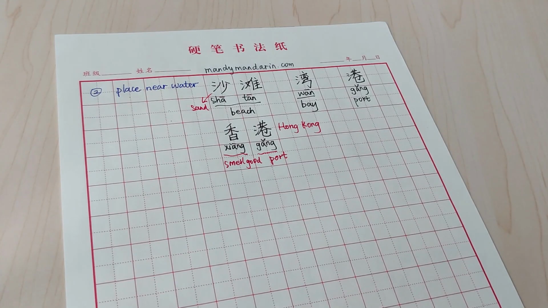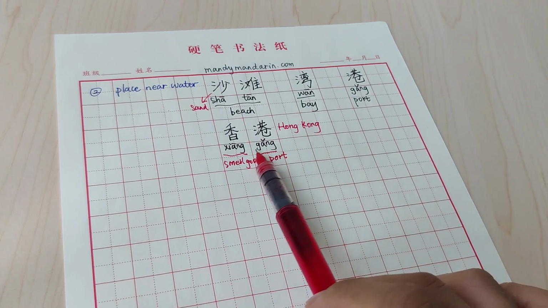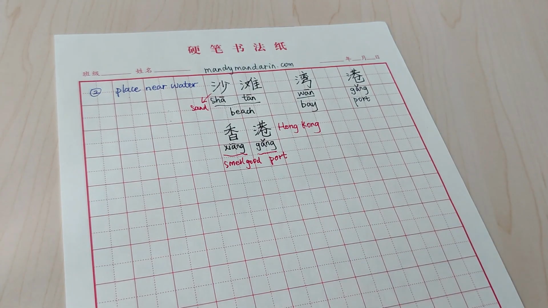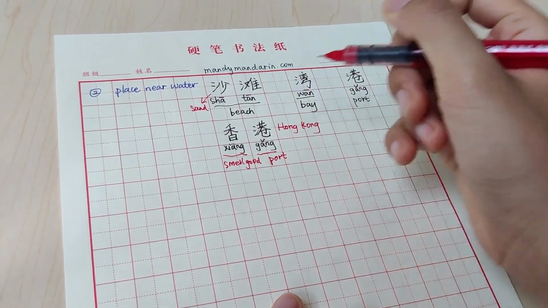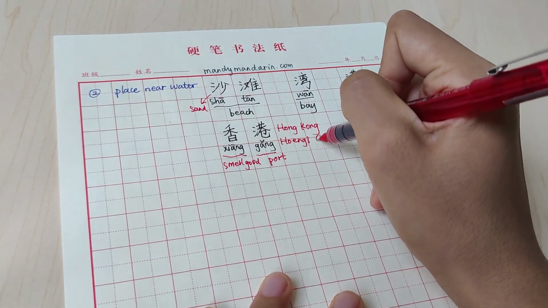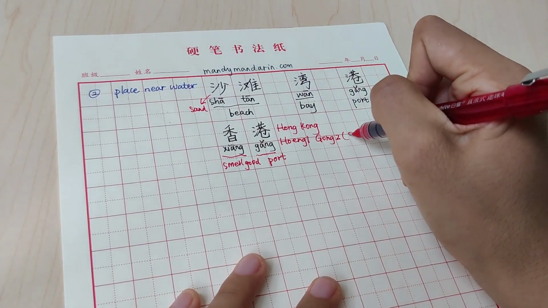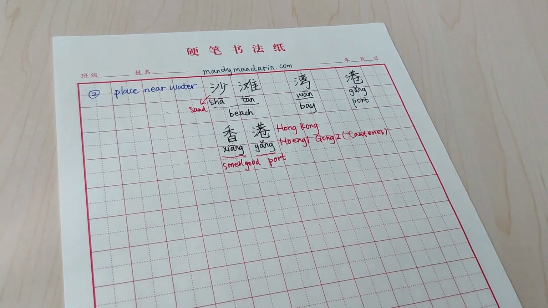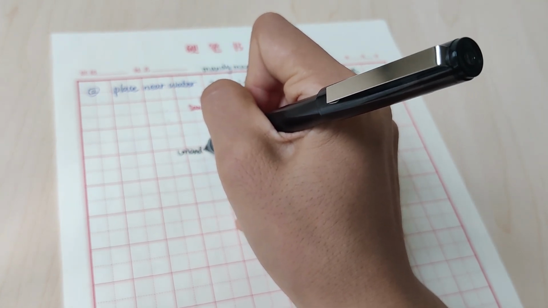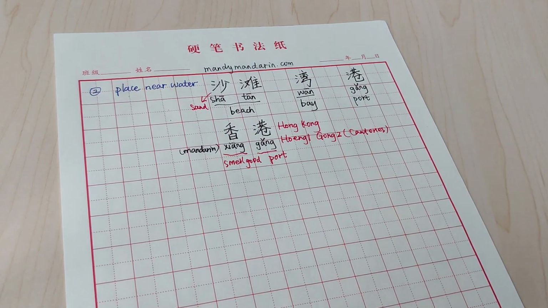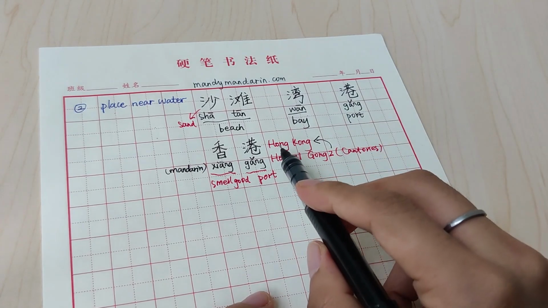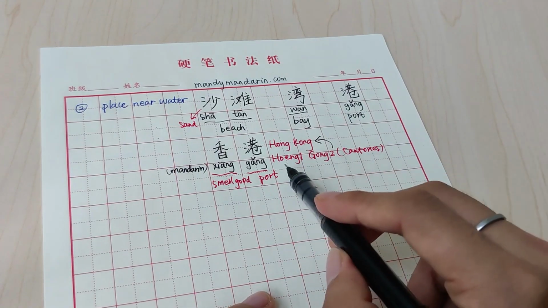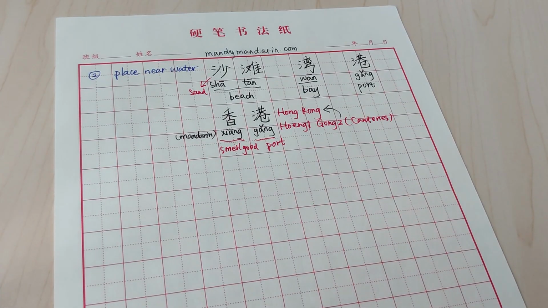But wait a second. 香港, Hong Kong, there is no similarity. Like, why is the English name Hong Kong? So, in Hong Kong, people speak Cantonese, right? So in Cantonese, Hong Kong is pronounced as Hong Kong. So this is in Cantonese, while this 香港 is in Mandarin. Okay, so 香港 is in Mandarin and 香港 was in Cantonese, and the English name Hong Kong is from the Cantonese 香港. Now let's move on to the next category.